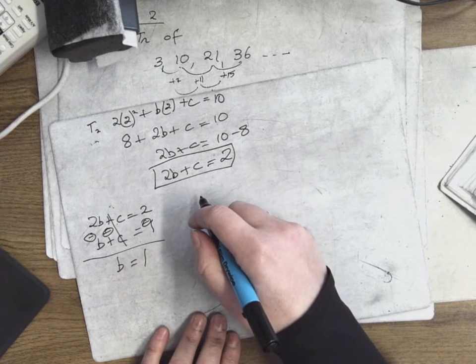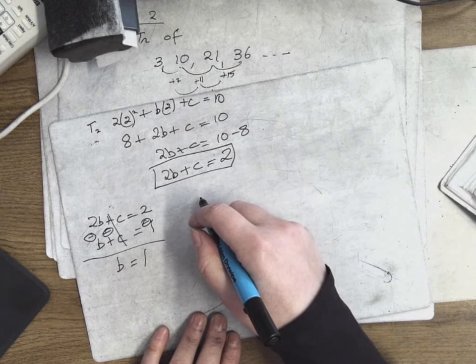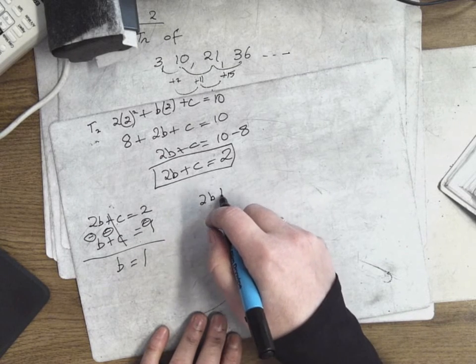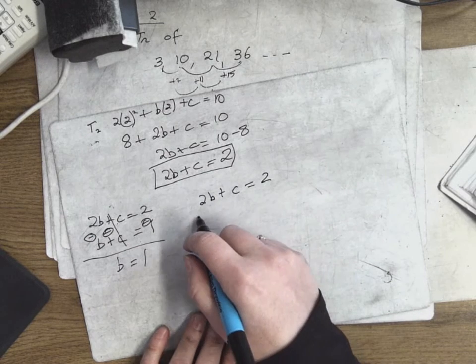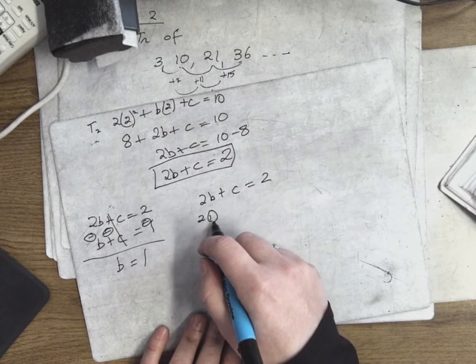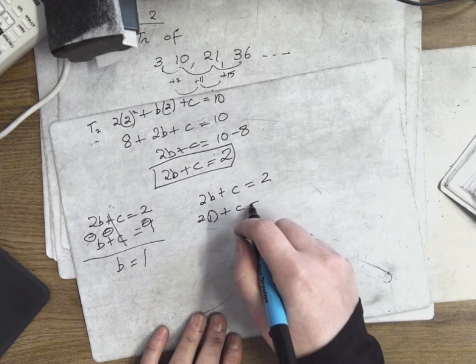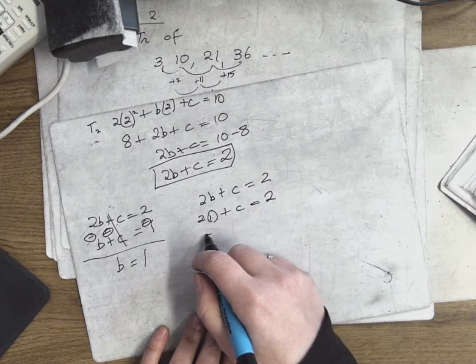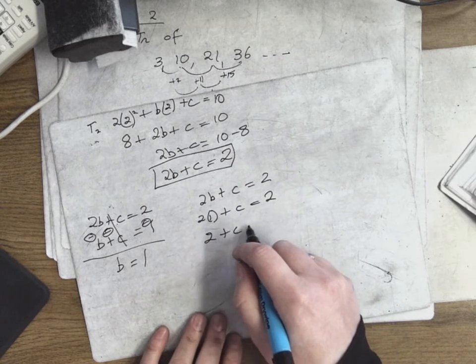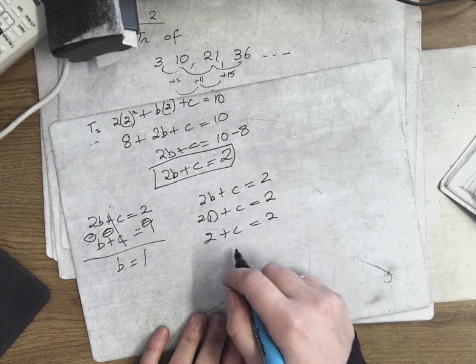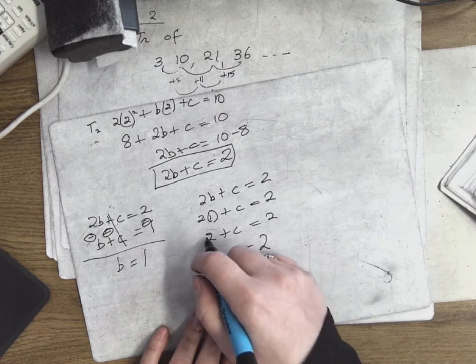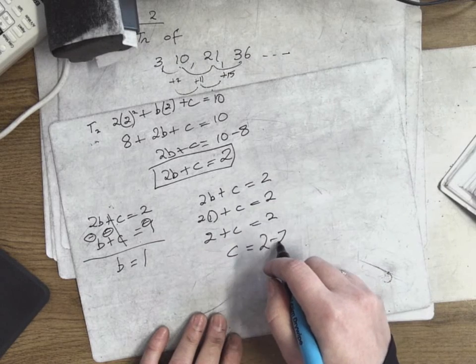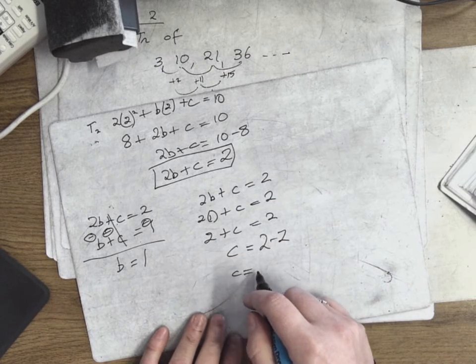So I'm nearly there. I have A and I have B. So to figure out what C is, you just take your top equation and in for your B you put a 1. So it's 2 times 1 plus C equals 2. So 2 times 1 is 2 plus C equals 2. So bring over the 2 over to the other 2. So there's a 2 here. That 2 comes over and becomes a minus 2. So that means C is equal to 0.